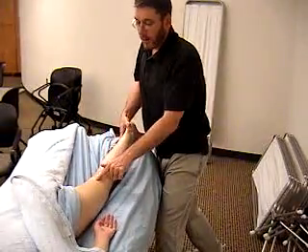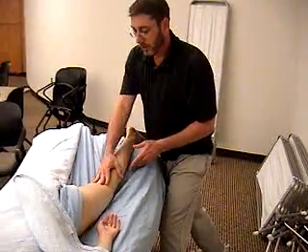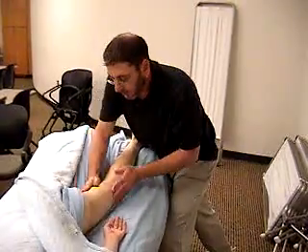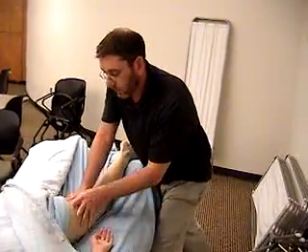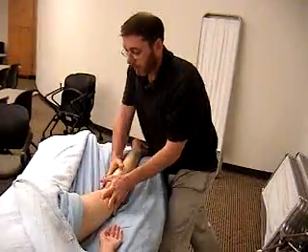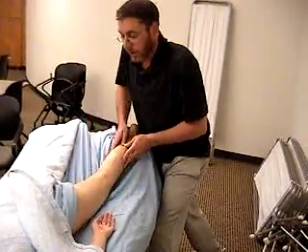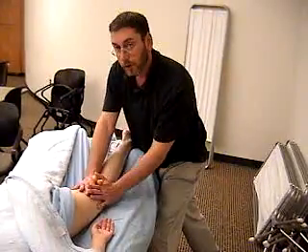Now be careful with how many times you go right over the posterior knee. This can be a sensitive area and it can get irritated rather quickly. So lighten up when you go back behind the knee and don't go in the same path over and over again.